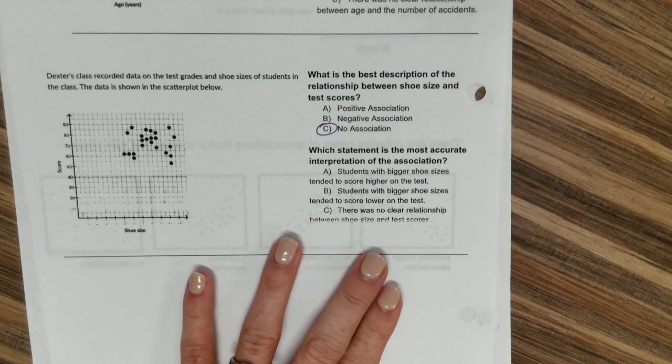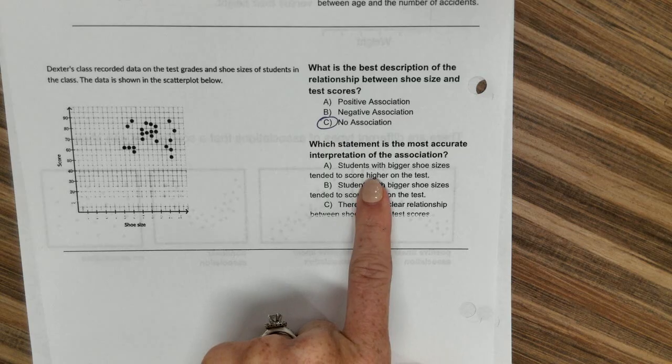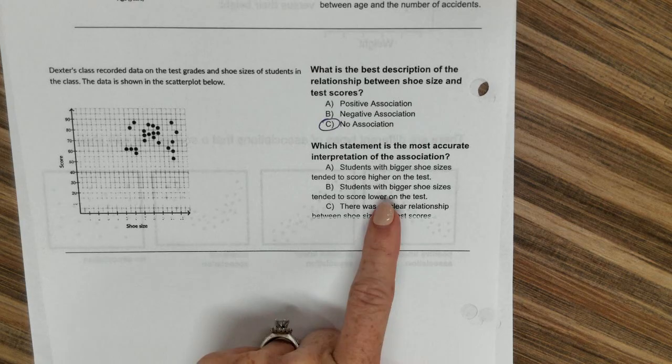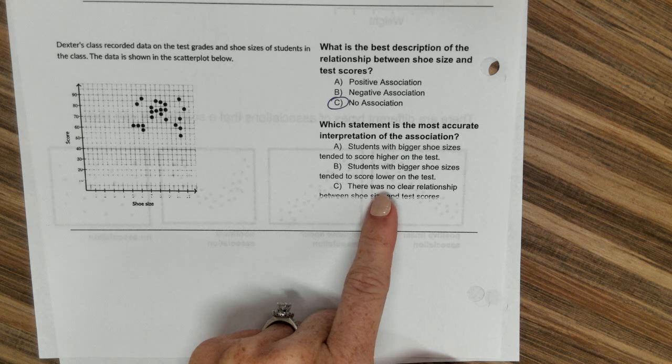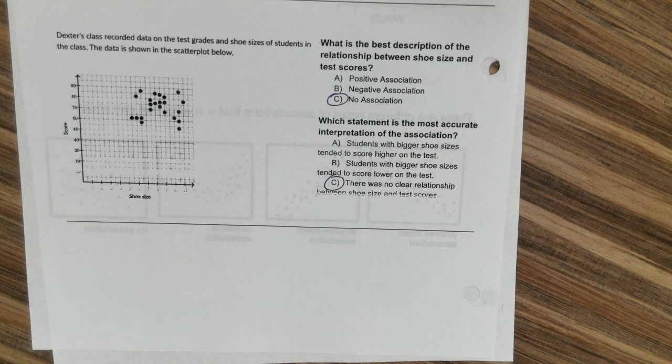All right, I'm going to let you read the last part. It says, which statement is the most accurate interpretation of the association? A says, students with bigger shoe sizes tend to score higher. B says students with bigger shoe sizes tend to score lower. And C says there's no clear relationship. Pick your answer. Okay, what'd y'all think? C. C, very good. All right, turn the page.